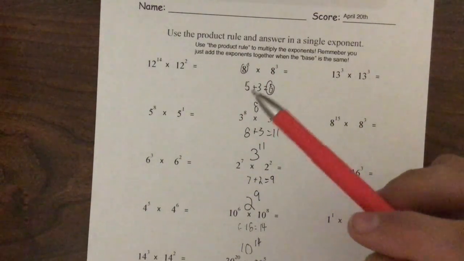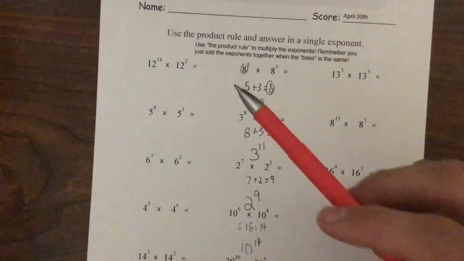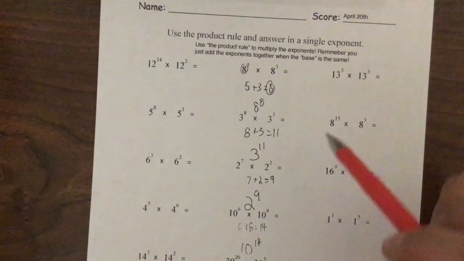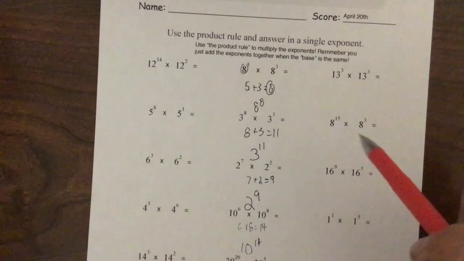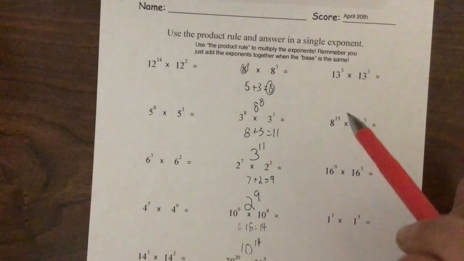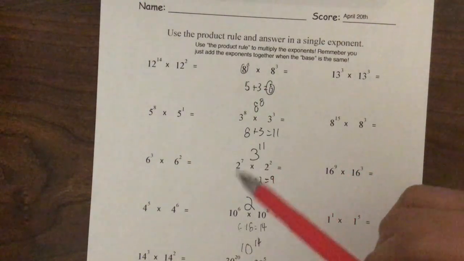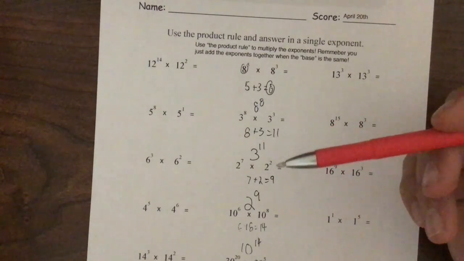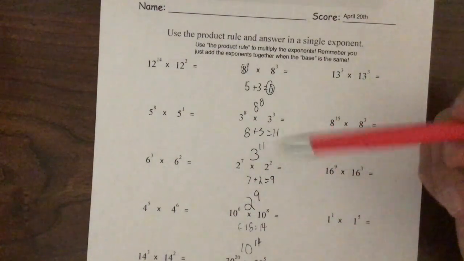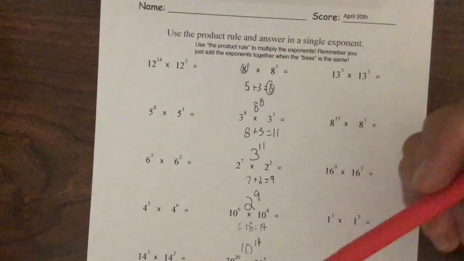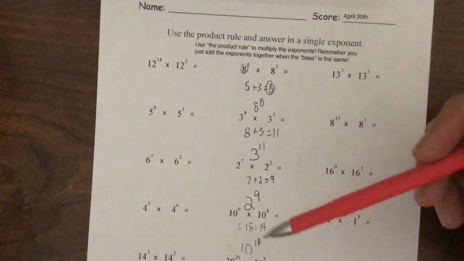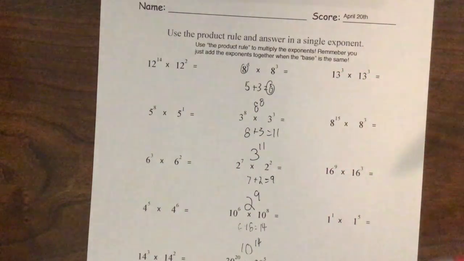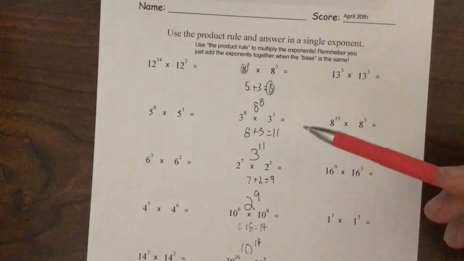Has to have the same base, okay? Whenever we're multiplying exponents that have the same base, that big number is the same, we can add the little numbers, the exponents, and that becomes our new exponent. So instead of having to multiply each exponent out and then multiply them against each other, all we have to do is add the exponents up. And it makes one big mega exponent.